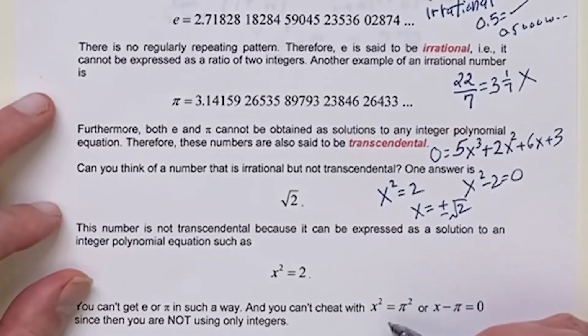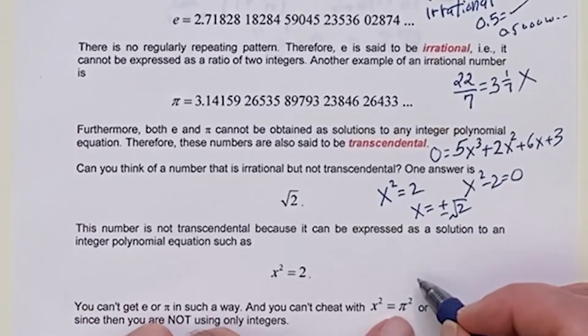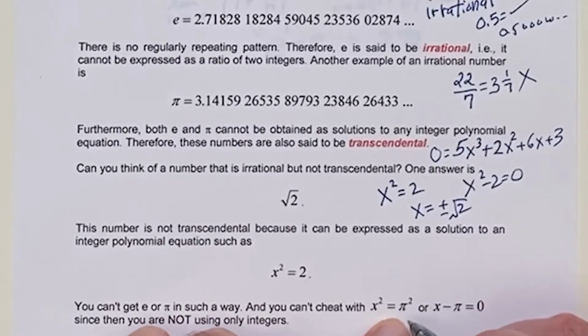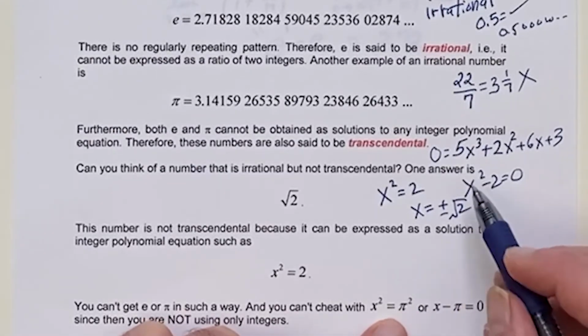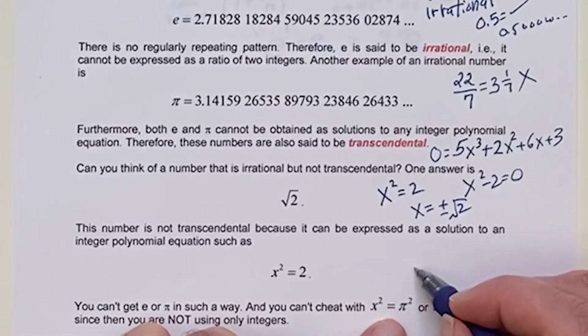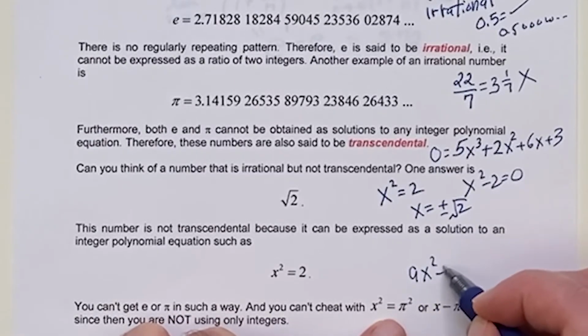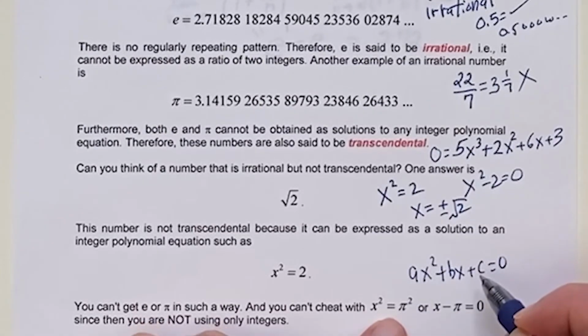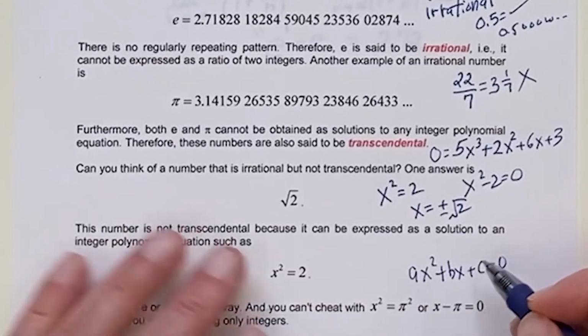And here for the polynomials, you have to use regular integers. You can't cheat and write down x squared as pi squared. No, it has to be something like here where you have ax squared plus bx plus c equals 0, where a, b, and c are integers.